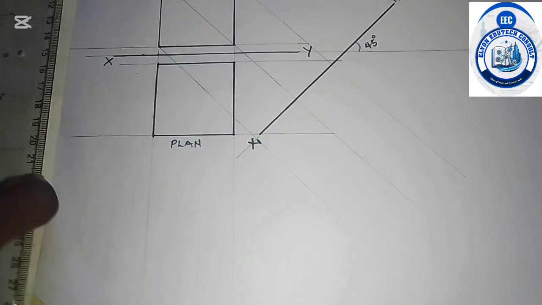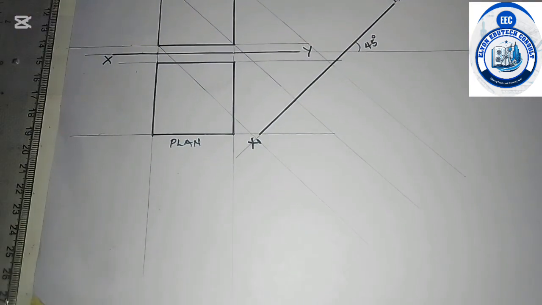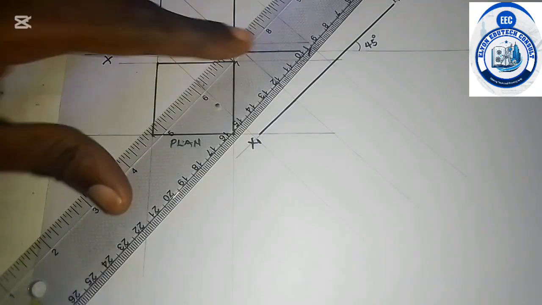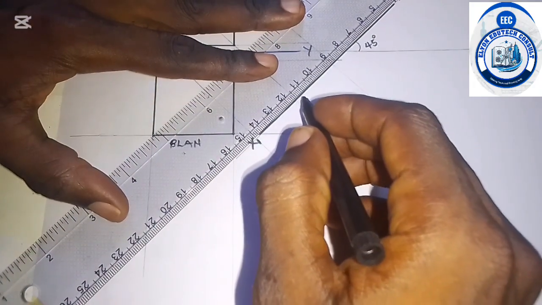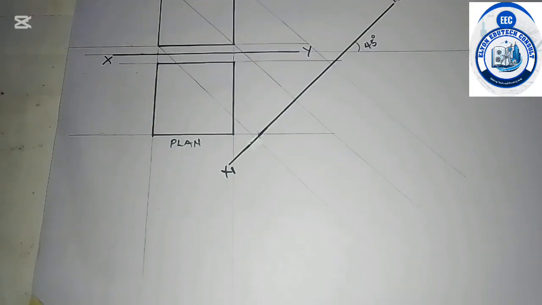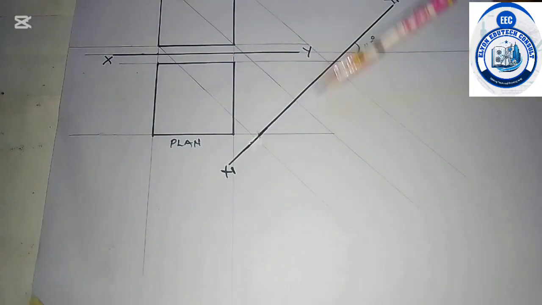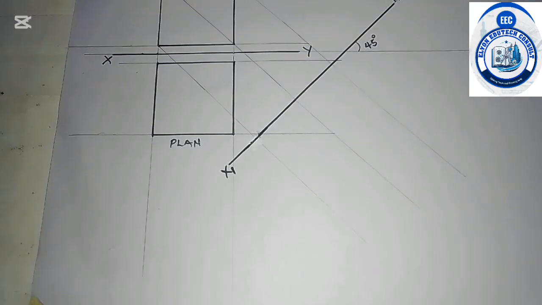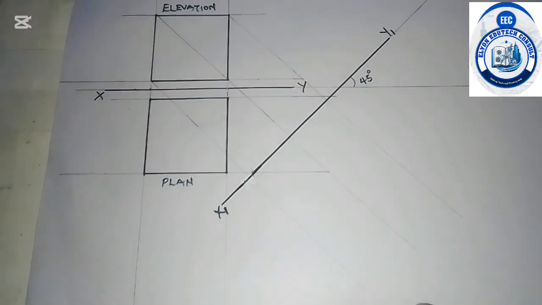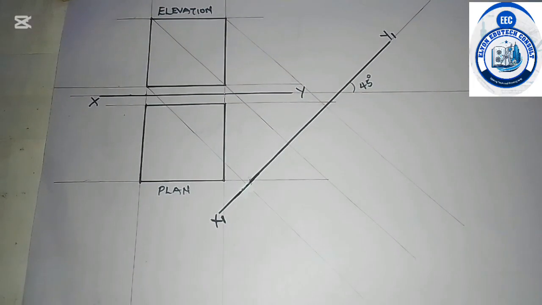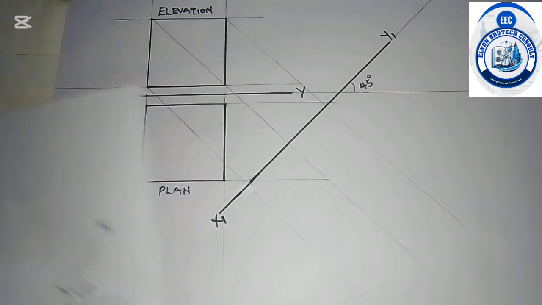All right, so let me extend this. So after we have projected our lines at angle 45, cutting the plane x1 and y1, we proceed into drawing the first auxiliary plan.